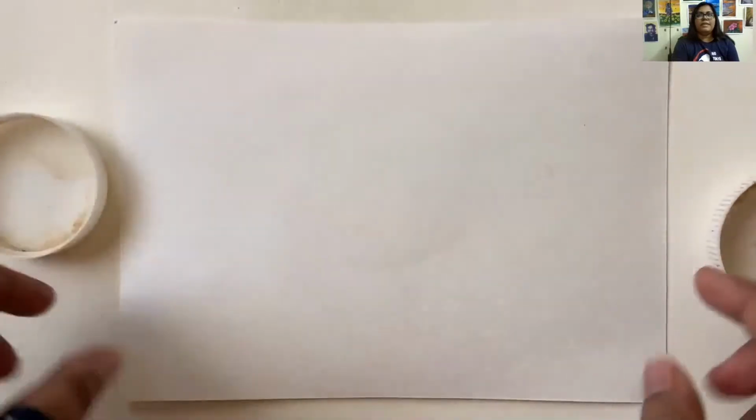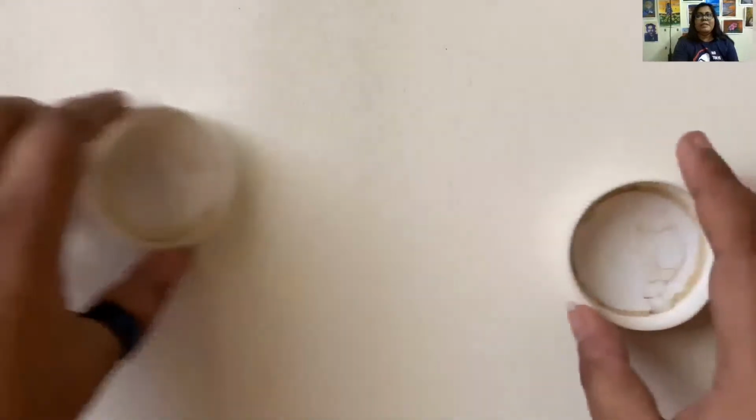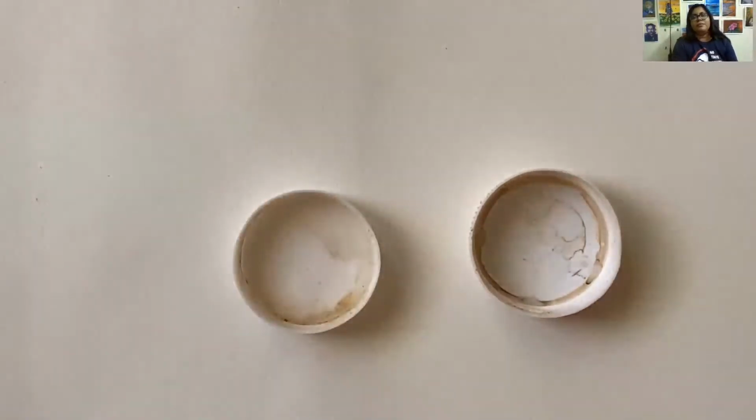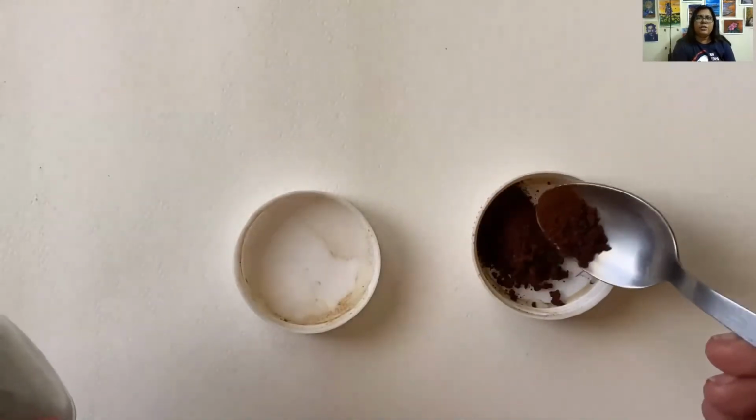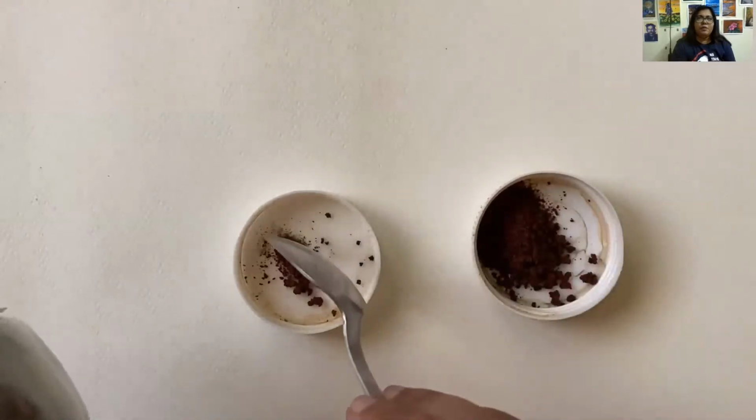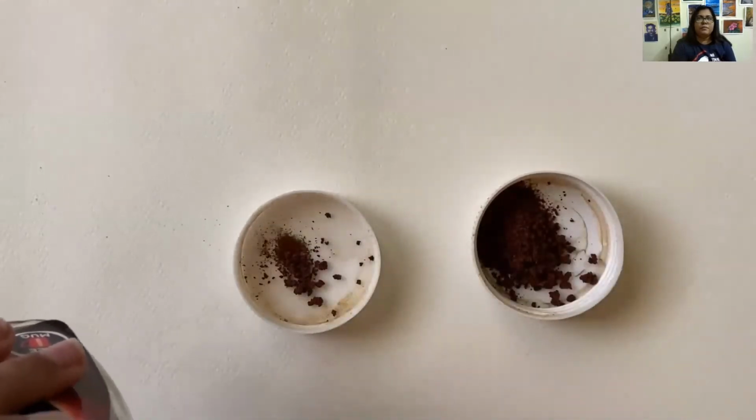So first we will take our 2 containers and mix the colors up first. All right, here we have the two containers. Take out your coffee. Use a spoon if you have a jar of coffee. So in one, we will pour lots of coffee, and in the other, we'll pour a lesser amount of coffee.